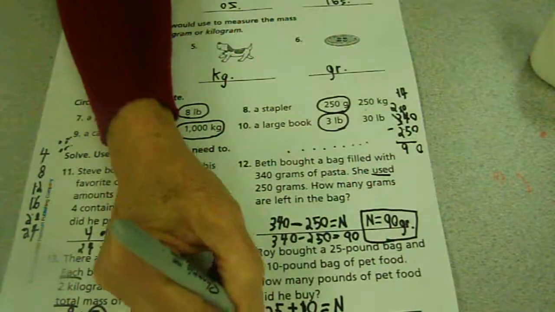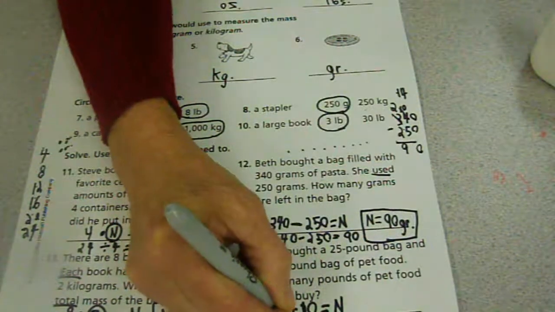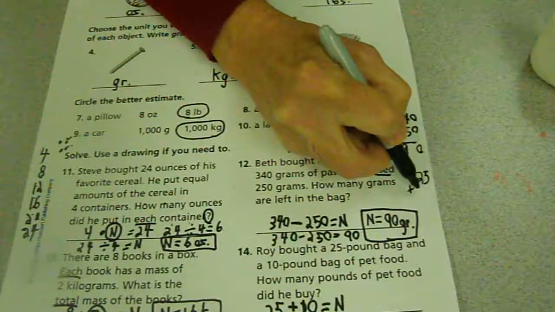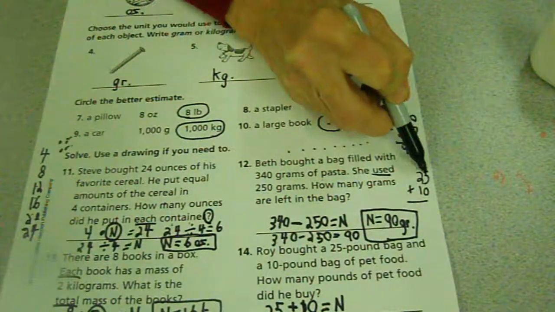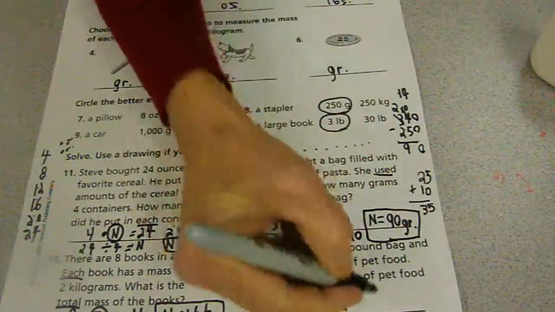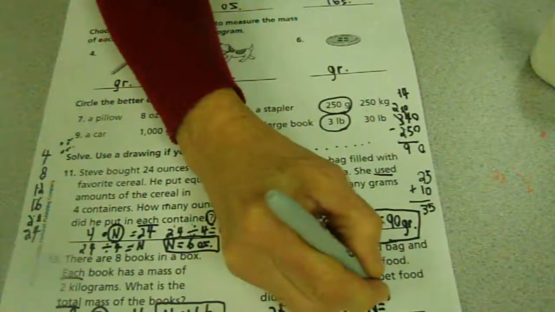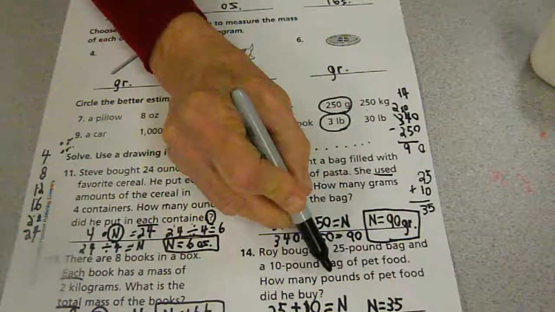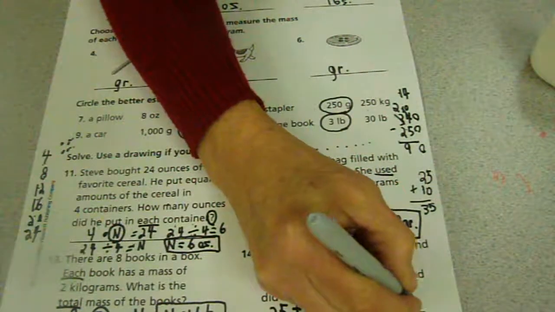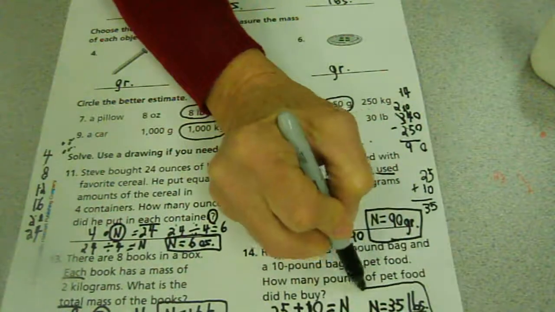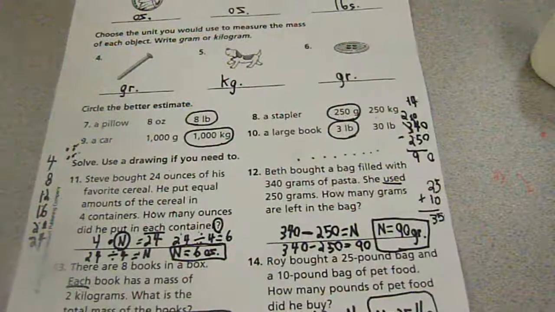So now I have to solve 25 plus 10. I can do that over to the side. 25 plus 10. 5 plus 0 is 5. 2 plus 1 is 3. So N equals 35. How many pounds? LBS is my abbreviation for pounds. And I box my answer.